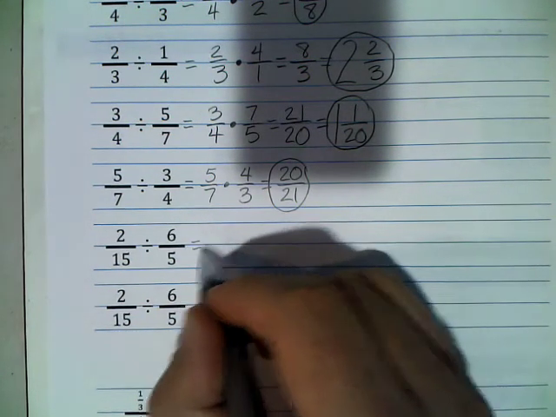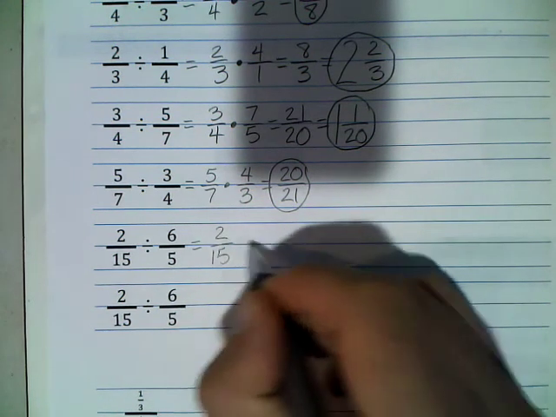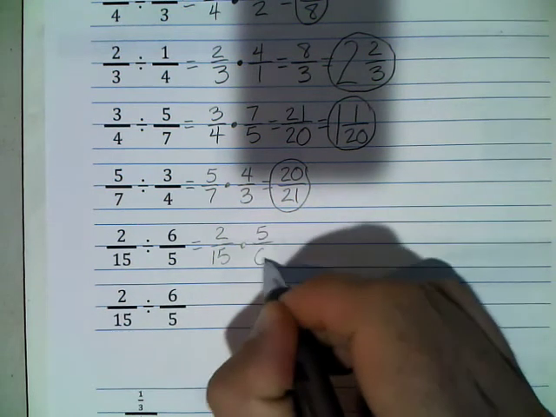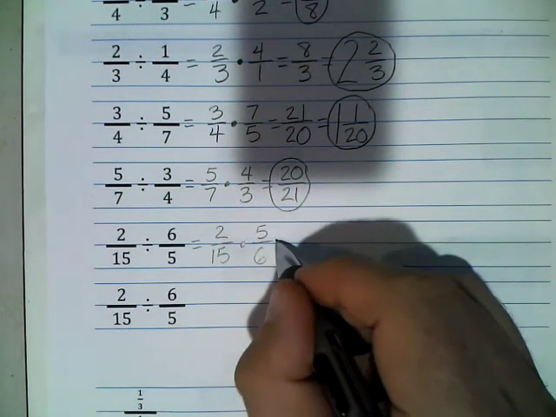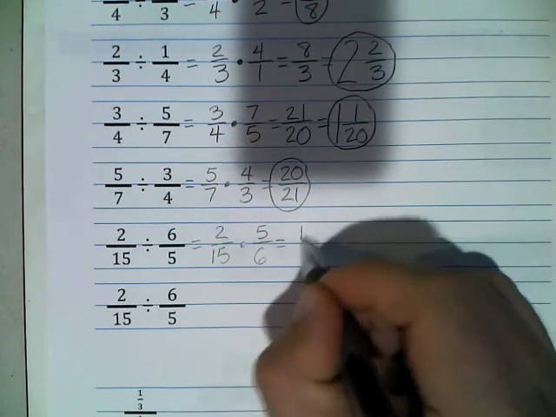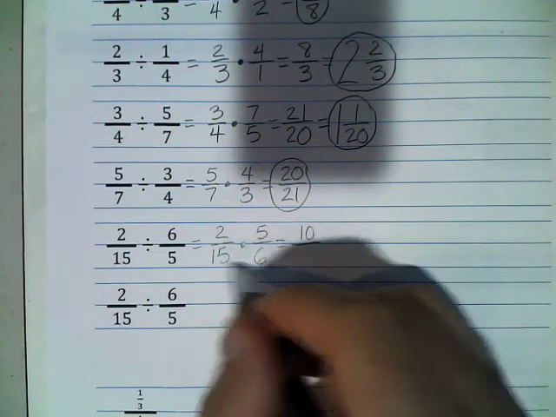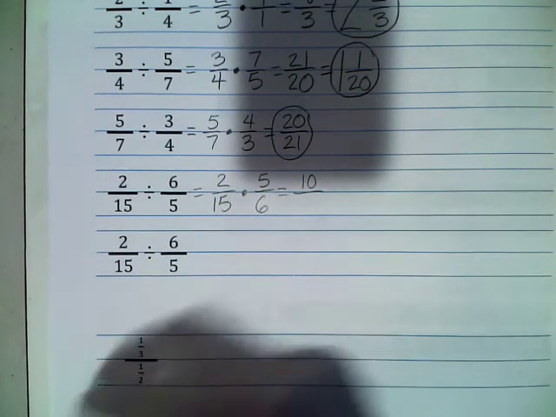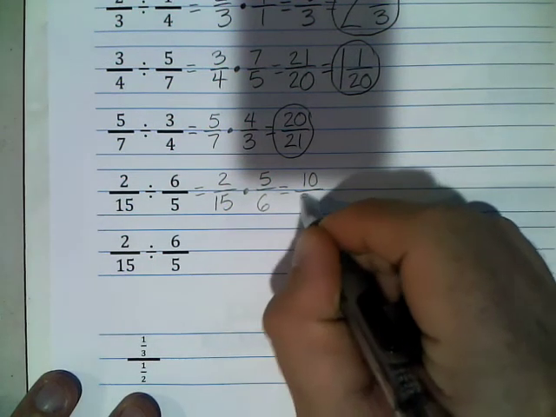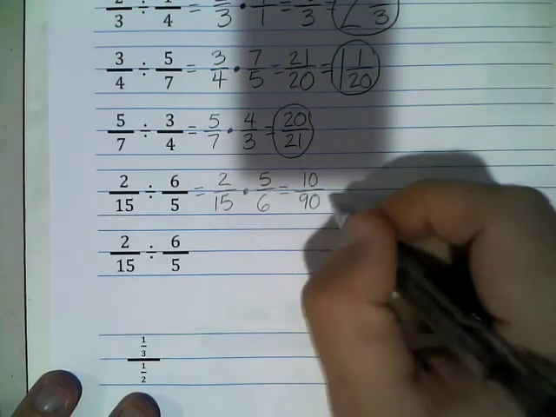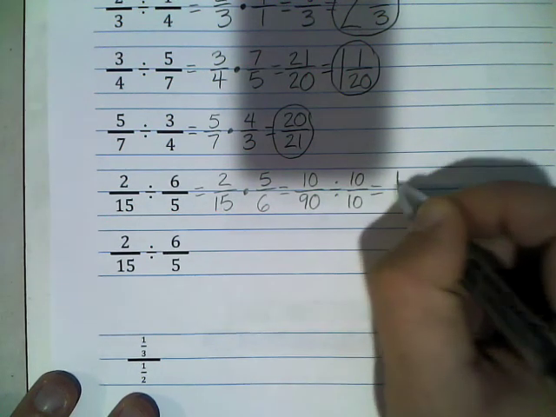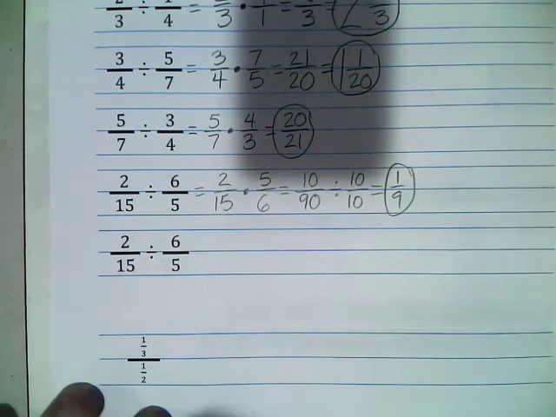All right, next up, I have 2/15 divided by 6/5. So first fraction stays the same, times second fraction becomes its reciprocal, so 5/6. So if we multiply these together, 2 times 5 is 10, and 15 times 6, well, we know 15 times 2 is 30, and then times 6 would be 3 more. So 30 times 3 is 90. Well, of course, then we can divide this by 10 over 10, and so this is 1/9.